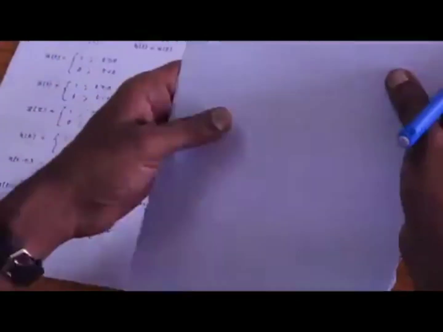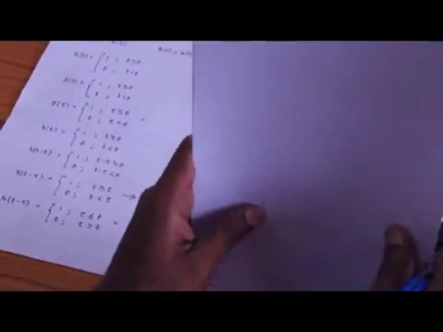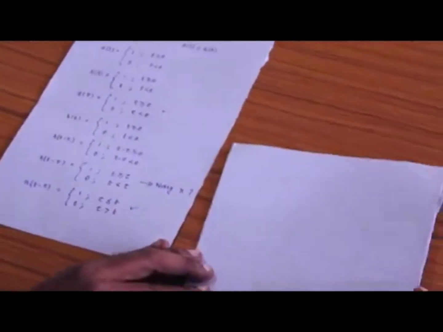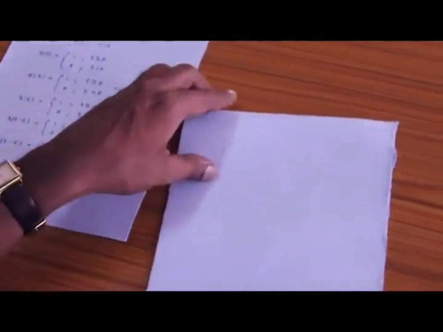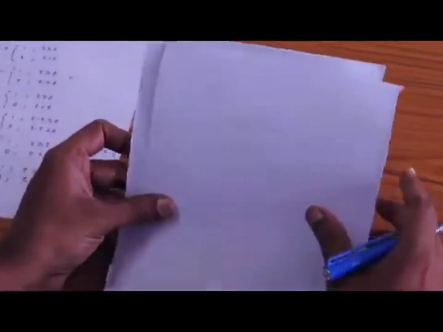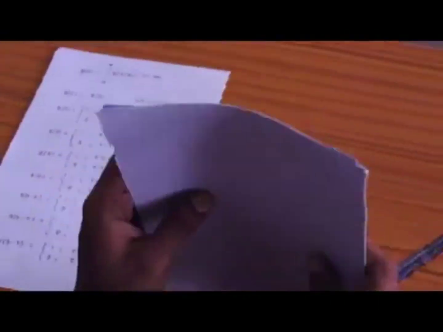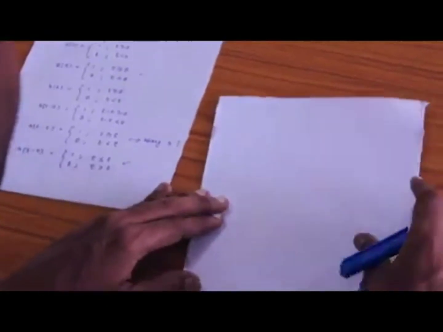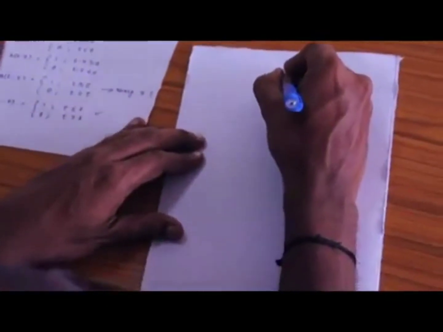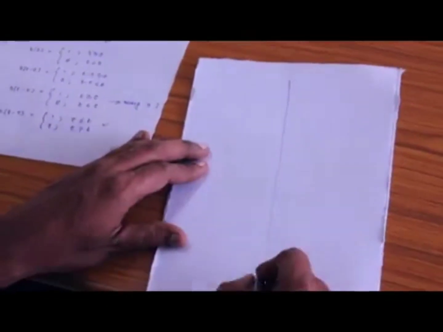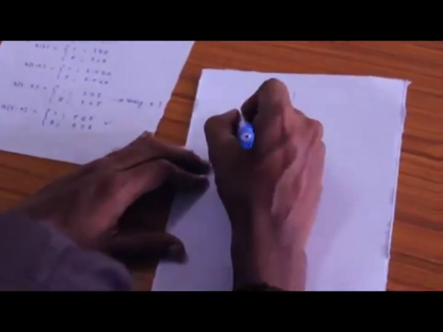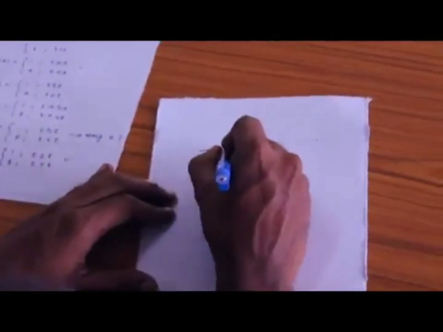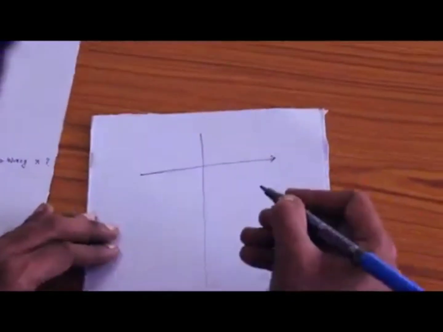It is very simple. Now we are going to represent this signal diagrammatically, so that you can clearly understand what is x of tau and what is h of t minus tau. To start with, let me draw a y-axis like this and let it be the x-axis.